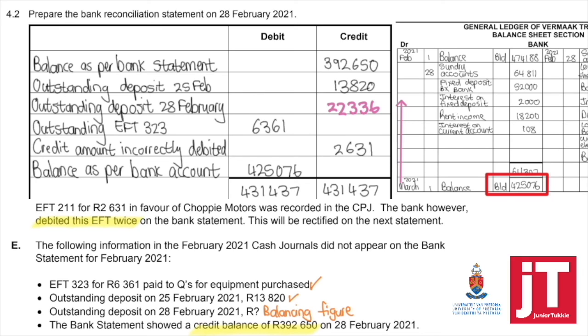This is not part of the question, but I want you to take note of the following. If you see that there are so many outstanding deposits, that is a concern to the business. It can be one of two things. One is rolling off cash, where money is deposited but only much later on.